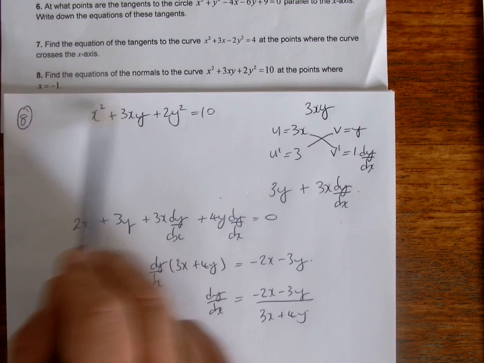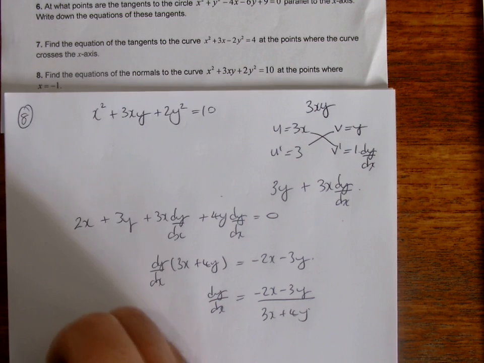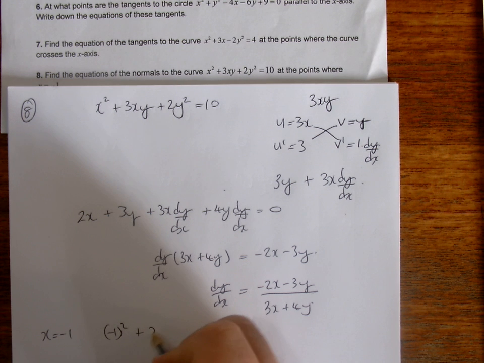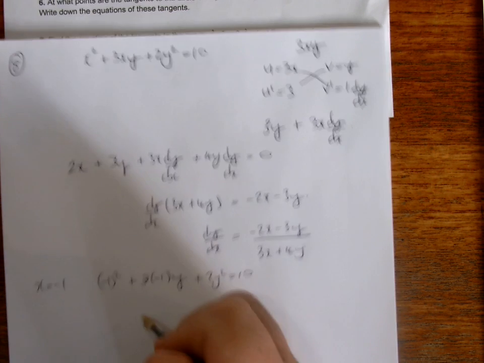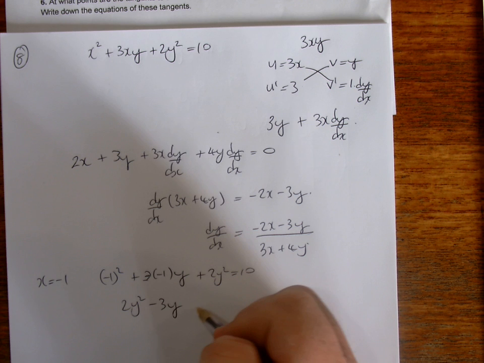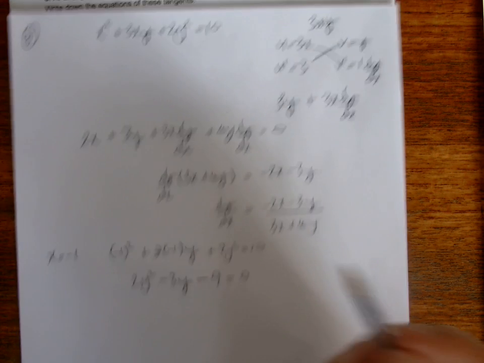Of course, it will satisfy the equation, so if you set x as minus 1, just sub it in there. So when x is minus 1, we've got minus 1 squared plus 3 times minus 1, y plus 2y squared equals 10. 2y squared, take away 3y, minus 9 equals 0.